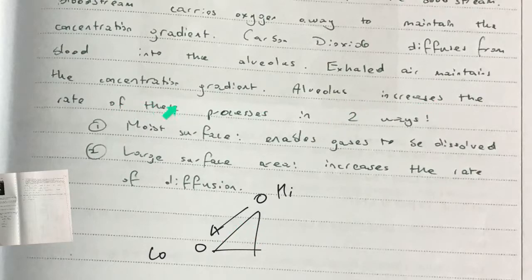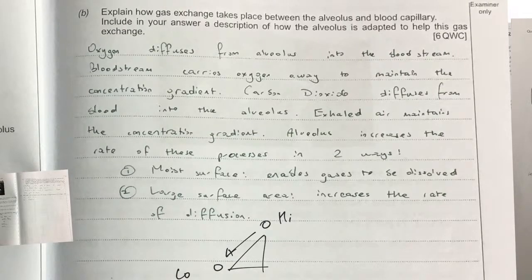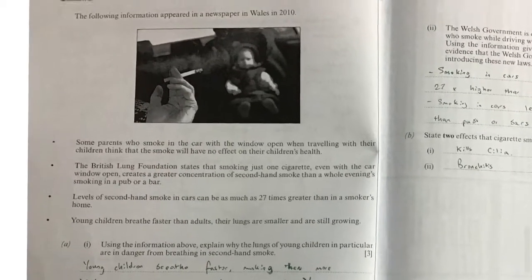Now we've got 2 adaptations to increase this. We have said it's the moist surface and the large surface area. So there's your 6 marker. Pause it if you need to have a look at that. Final question on the paper then. Information heavy, so let's have a read of this.